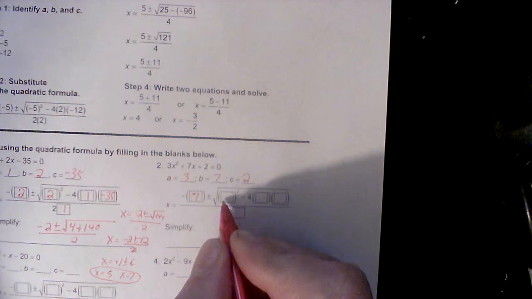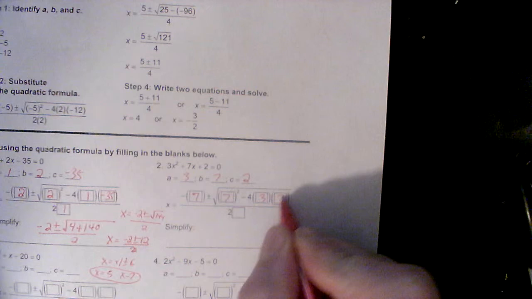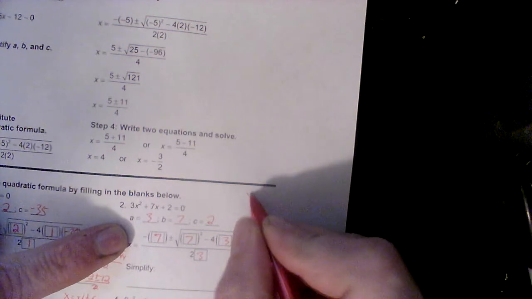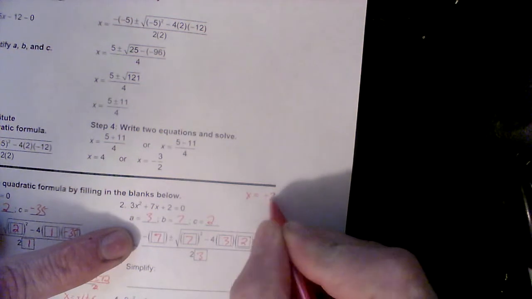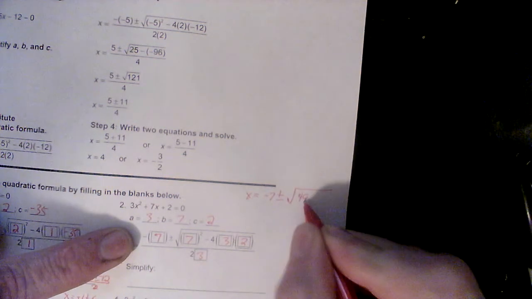I plug in my b here again, which is now 7 squared, minus 4ac, all over 2a. Alright, and let's start working at it. I'm going to bring it over here. x is equal to negative 7 plus or minus the square root. 7 squared is 49.